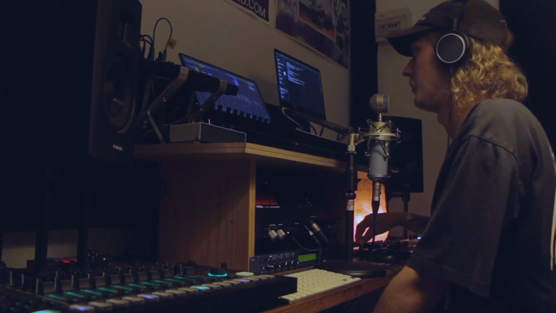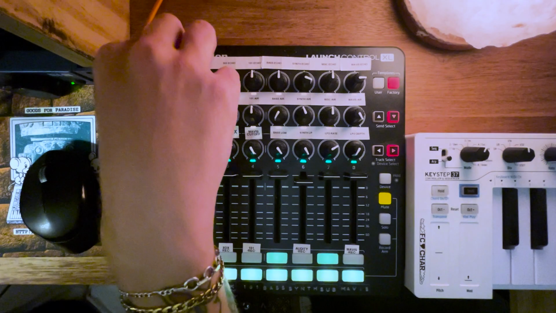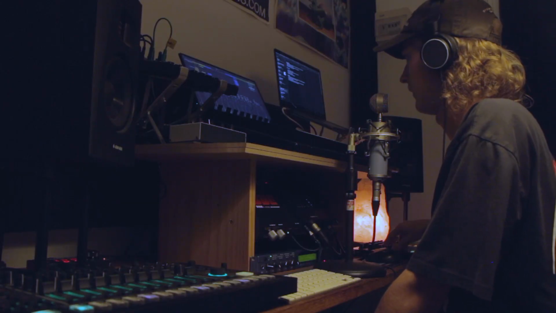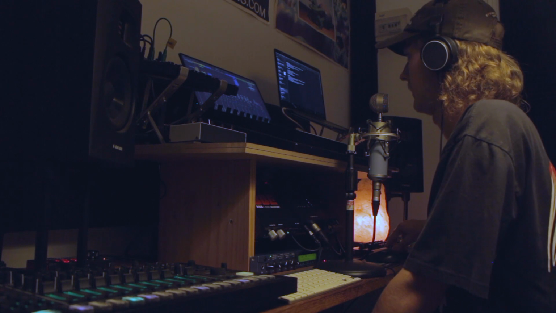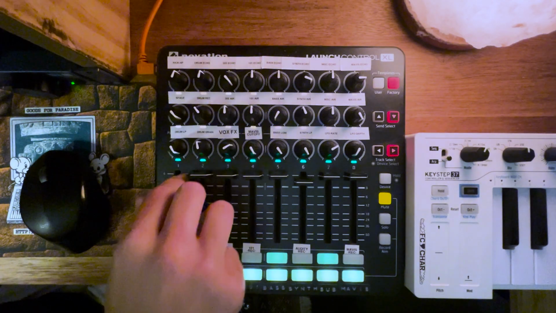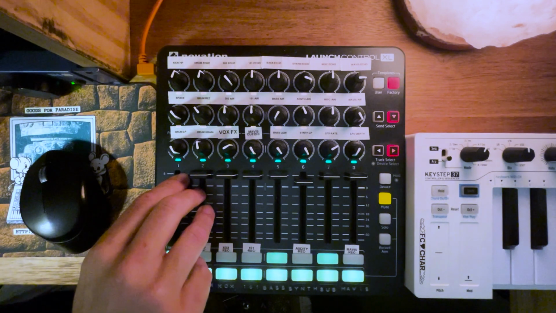And just doing little sculpting stuff is going to make a bigger impact on a big sound system, and give people enough of an opportunity to kind of focus in on the smaller nuanced stuff that's happening.